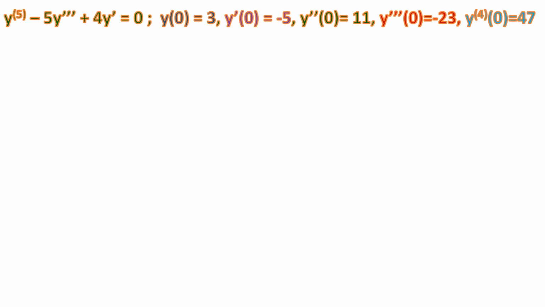So let's have another one. So this will be the last example. We have up to the 5th degree differential equations. It's a 5th order differential equation. Y to the 5 primes minus 5y triple primes plus 4y prime equals 0. And we are given a bunch of initial values from y up to the y to the 4 primes.